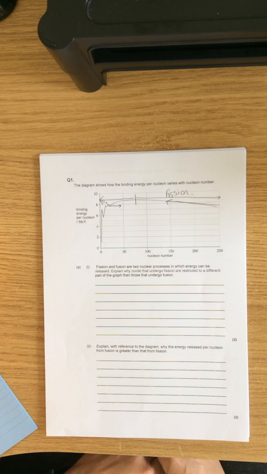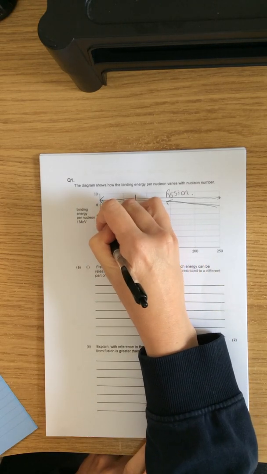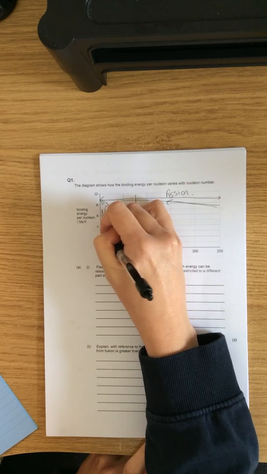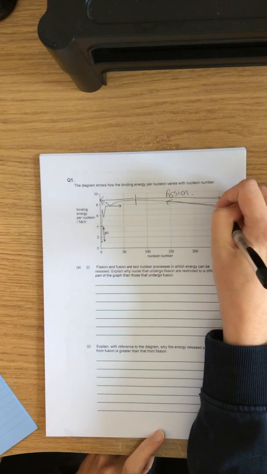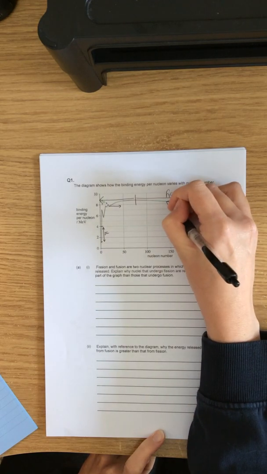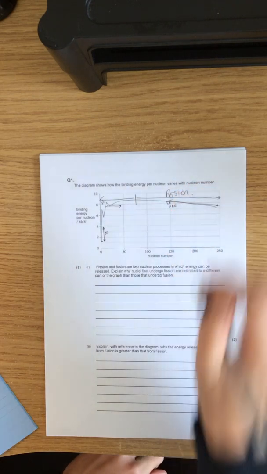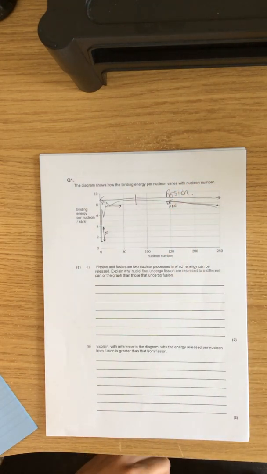And when things do fusion, the change in energy is greater than when things do fission. So that means that when things undergo fusion, there's a bigger increase in the binding energy per nucleon than when they do fission.